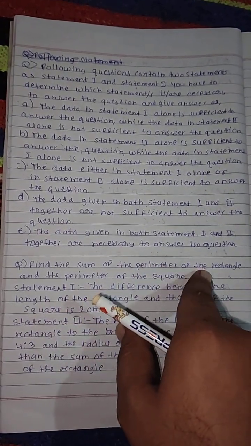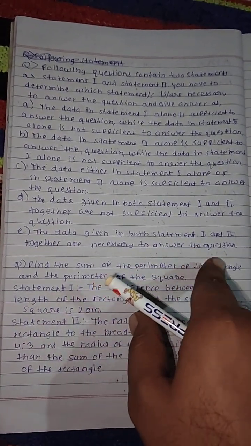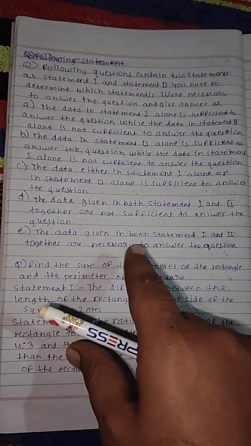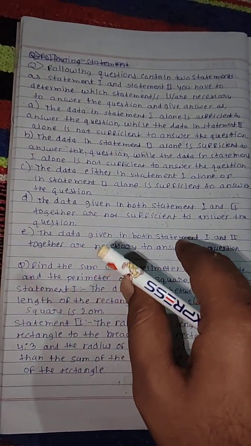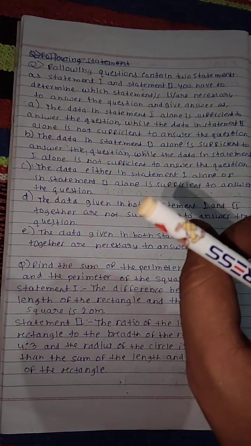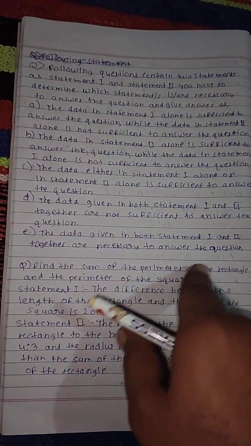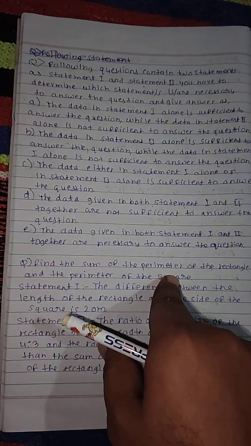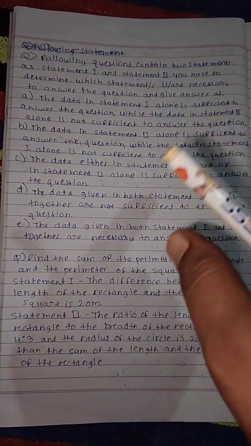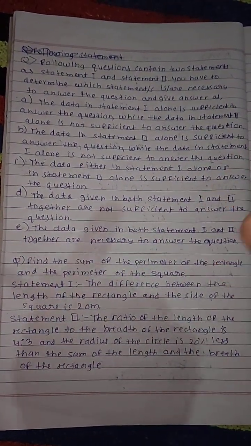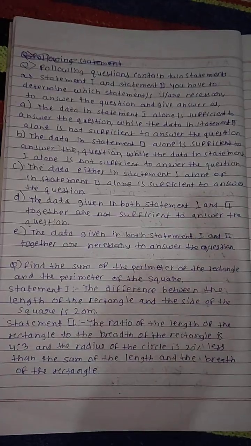The perimeter of a rectangle is 2 times (L plus B), that is, 2 times the sum of the length and the breadth. The perimeter of a square, if the side is A, is 4A. Perimeter means the sum of all sides.